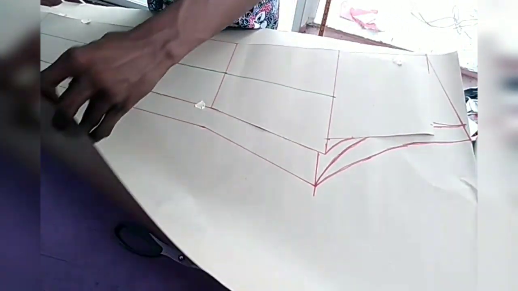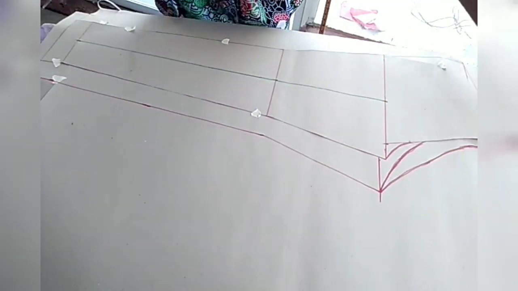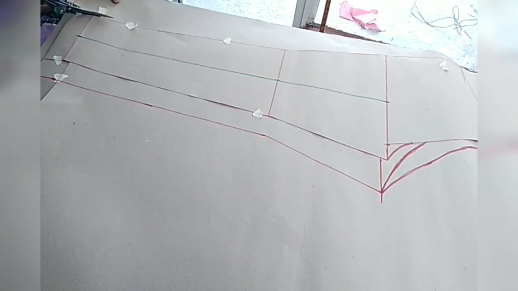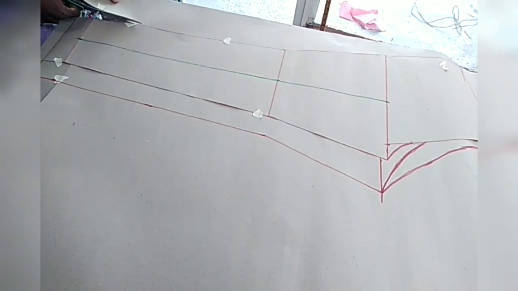Then I cut out. So the pant trouser is very easy to calculate. Just follow the formula that I'm giving you now. At this point, you're going to cut these areas equal, apart from where I added my sewing allowance.